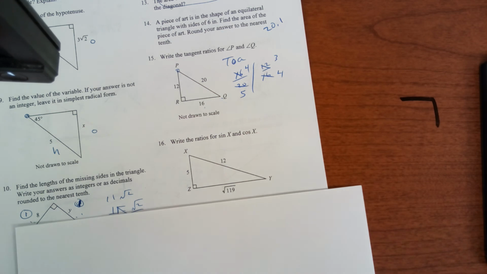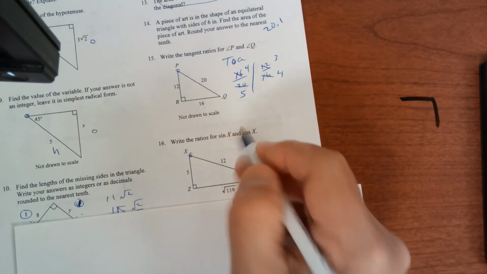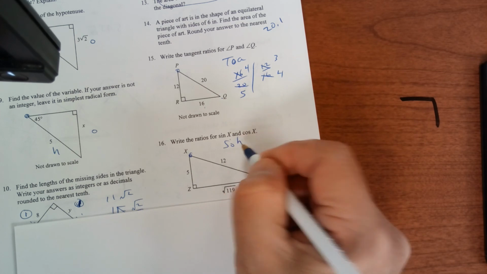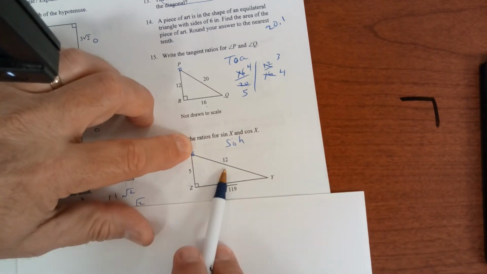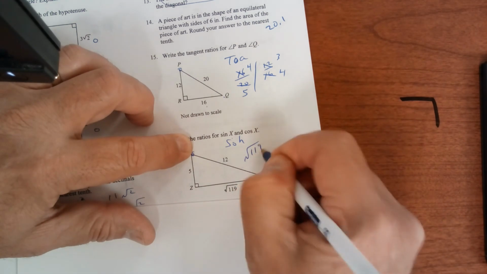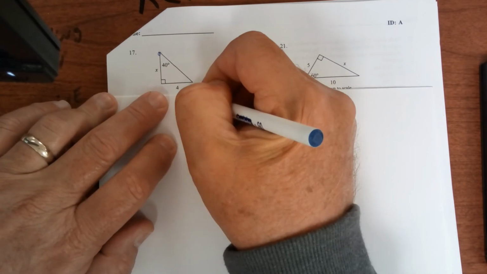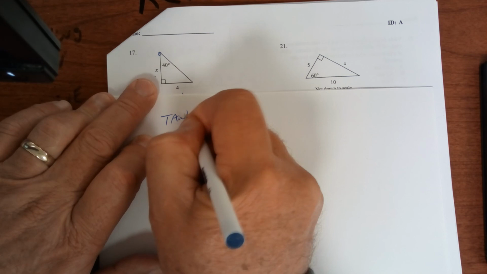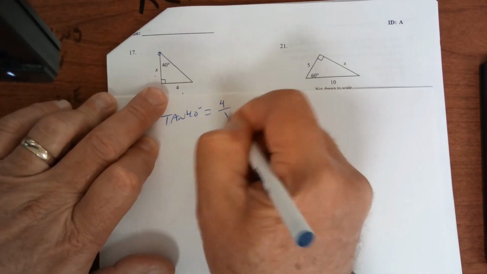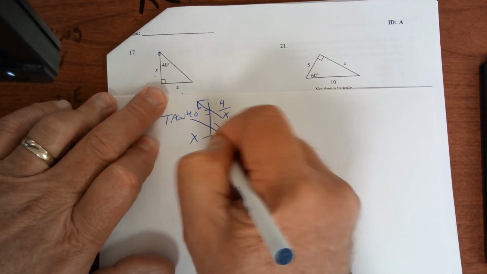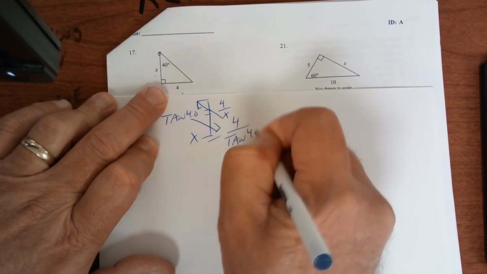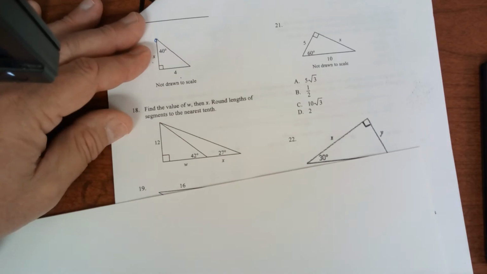Make sure you reduce. Write the ratio for the sine of x. So here's x. Sine is SOH, opposite on top of the hypotenuse. So the opposite is this, and the hypotenuse is 12. So that's going to be the square root of 119 over 12. And then you can do the other one. Now let's keep moving. We got more work here. So if you look here, you're going to stand here. It's going to be opposite over adjacent. So it's going to be the tangent of 40 degrees is equal to opposite over adjacent. You're going to switch these two and get x equals 4 over the tangent of 40. Use your calculator and then go ahead and check your answer.